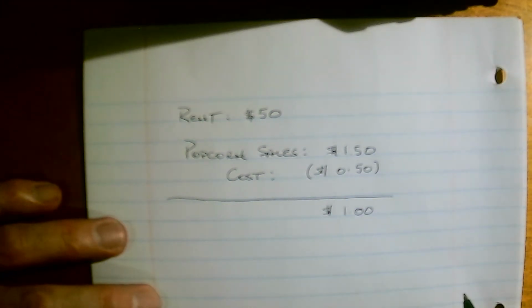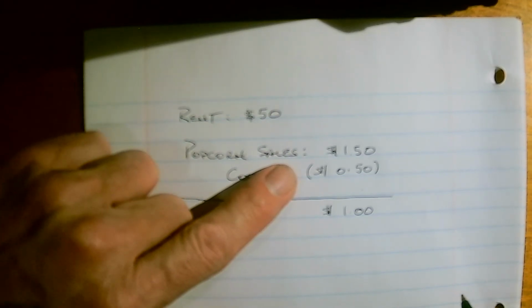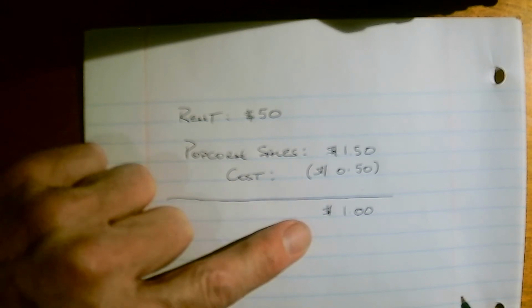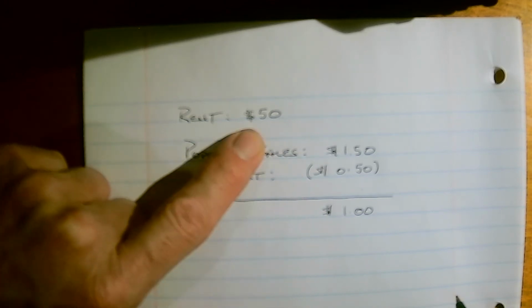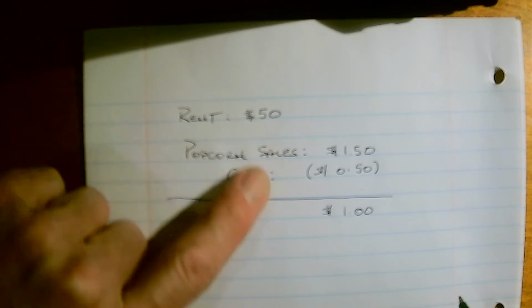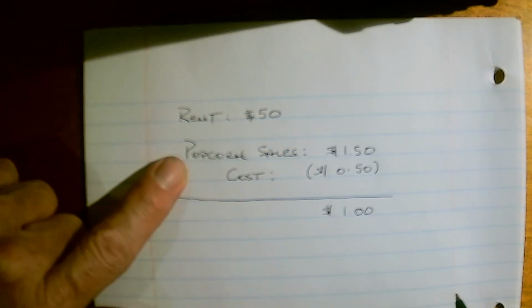So they have to sell enough popcorn in order to cover their cost for rental. So it gives you the hint: to make a profit, the amount of money collected must be greater than the cost of production. So there's actually two ways we can set this up.